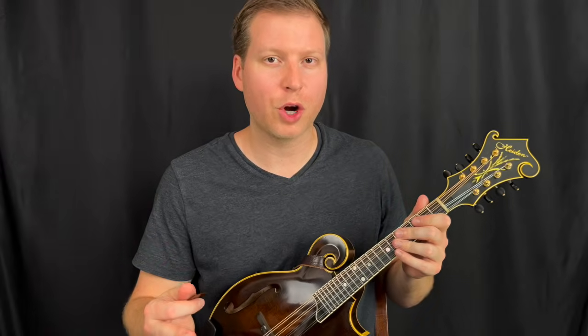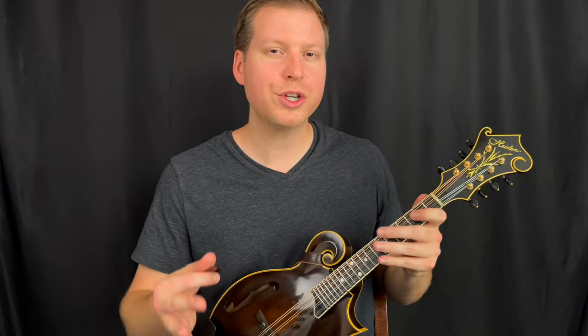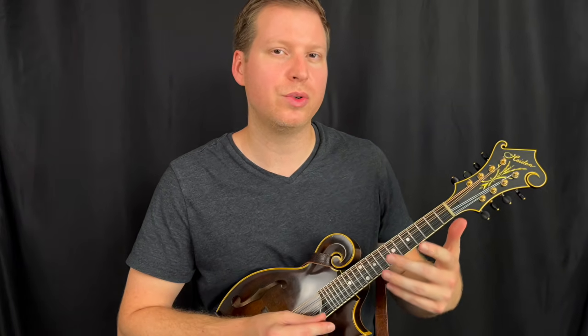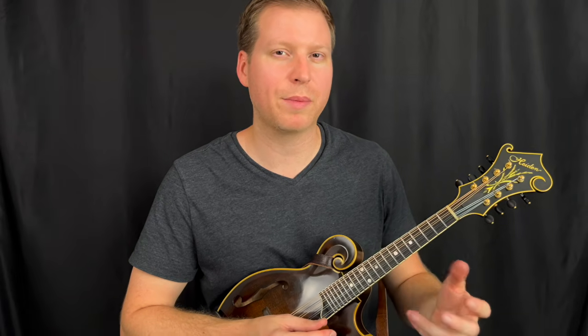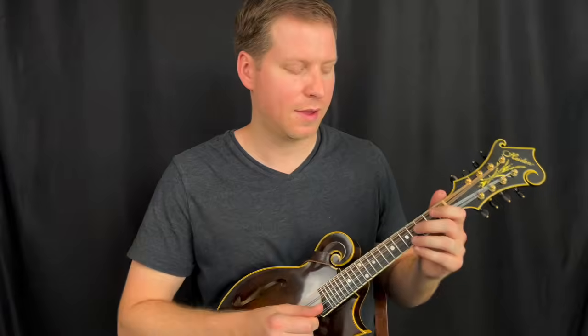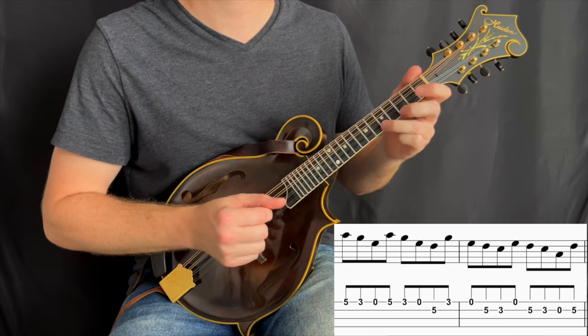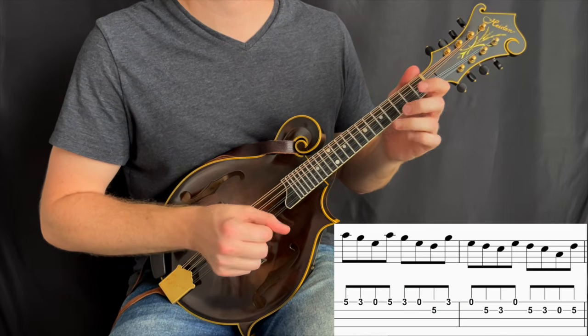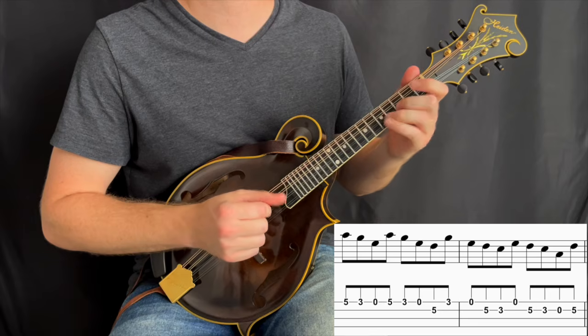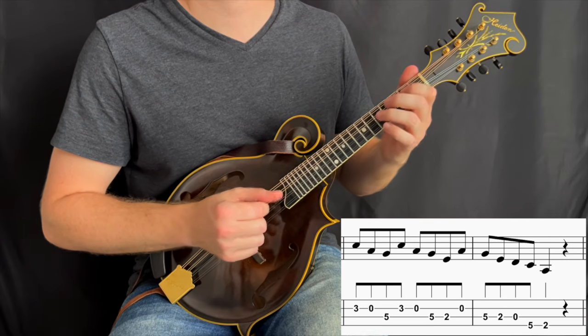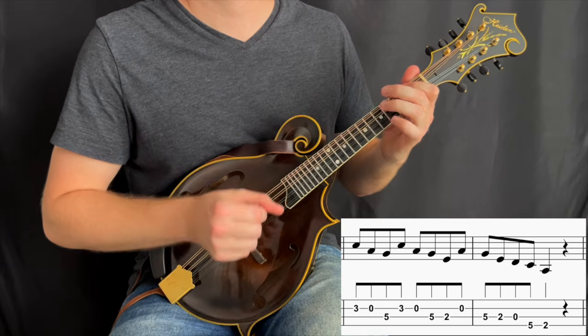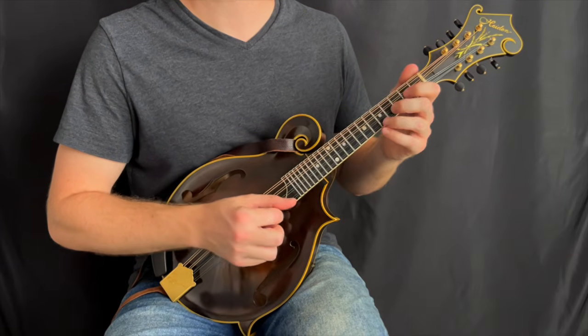Now, we talked earlier about the A minor pentatonic scale. So I want to show you a really cool lick that you could use as an ending, or just throw in when you're improvising or looking for something to get away from playing the melody. Again, a little faster.